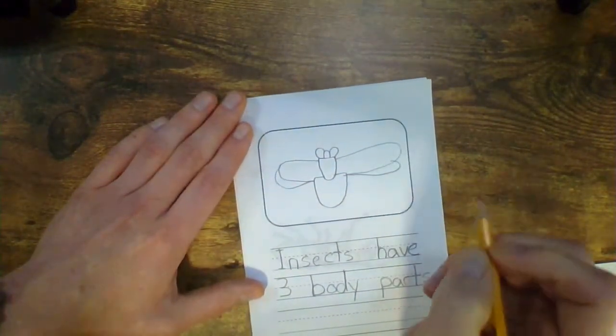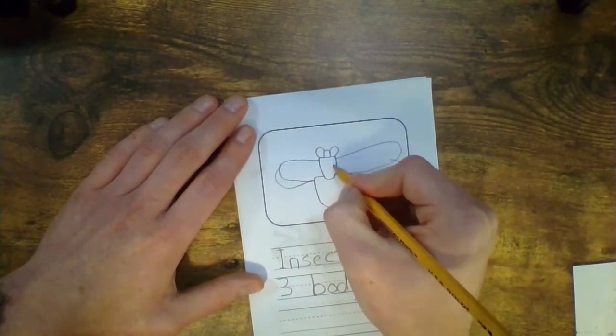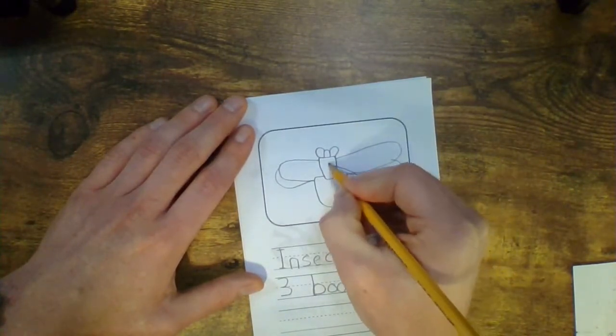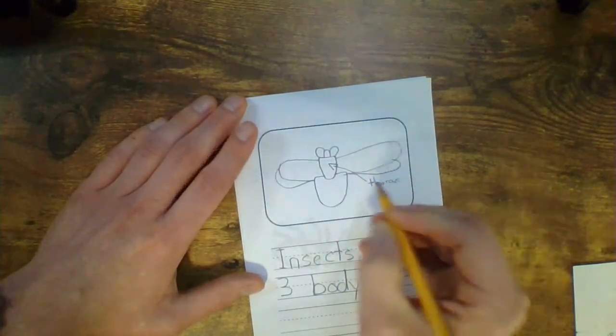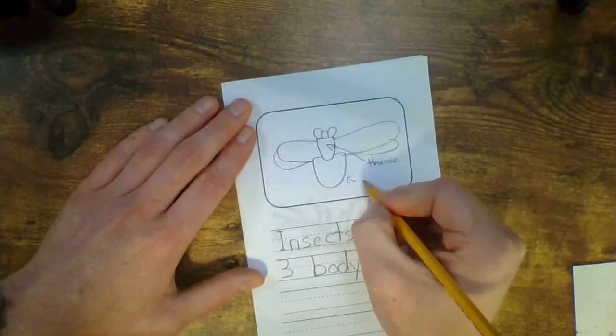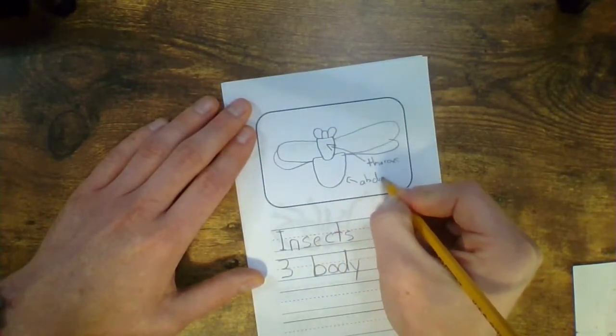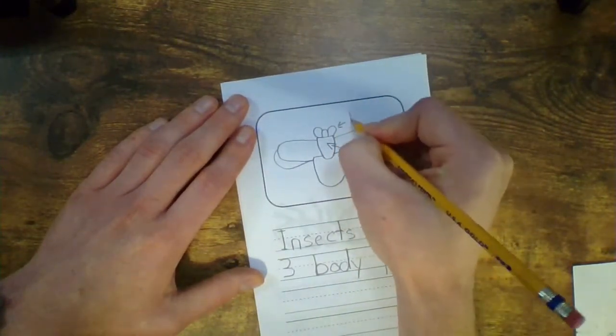So the 3 body parts are the thorax, which is right here in the middle. Thorax. The abdomen, which is this part at the bottom. Abdomen, and the head, which is at the top.